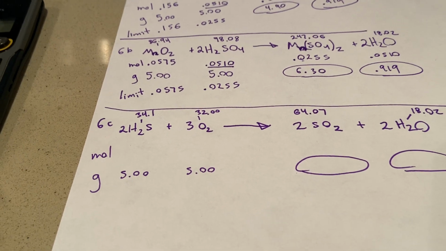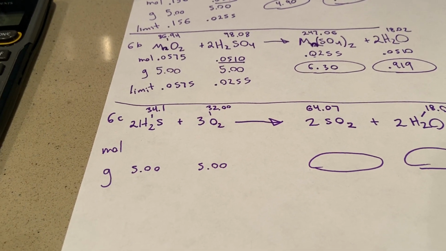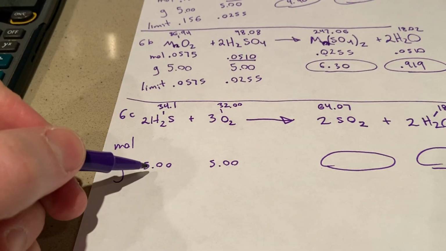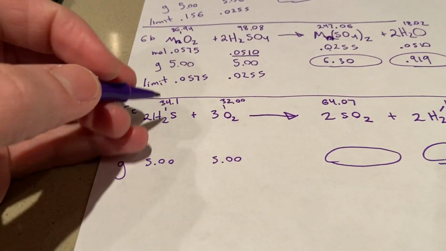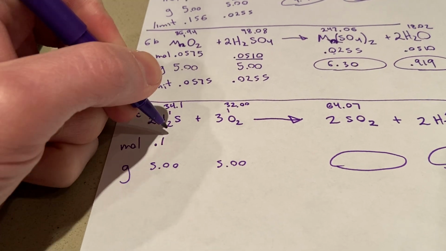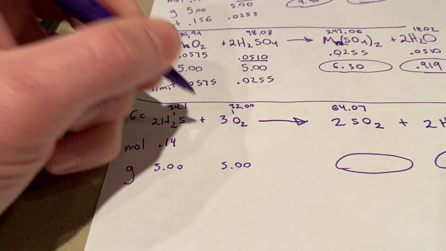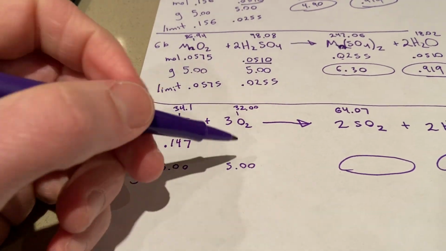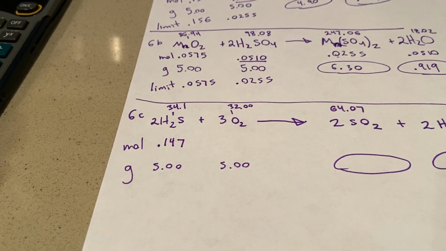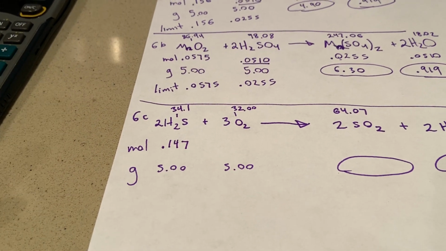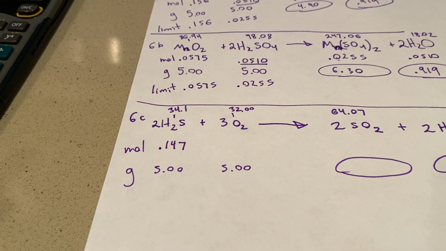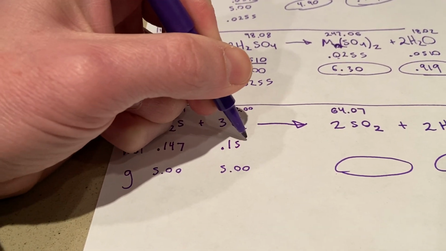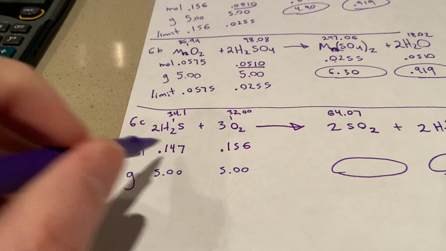So I start off by doing the 5 divided by the 34.1. I'm taking the grams and dividing by the molar mass to go up, and it goes to 0.147, it looks like. Okay. Over here, I'm going to do the same thing: grams divided by molar mass. So it's 5 divided by 32.00, and I'm going to end up with 0.156.